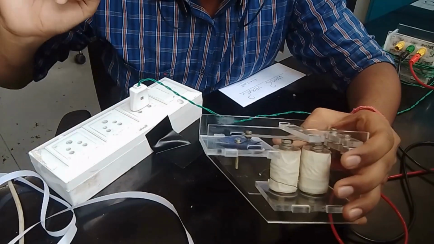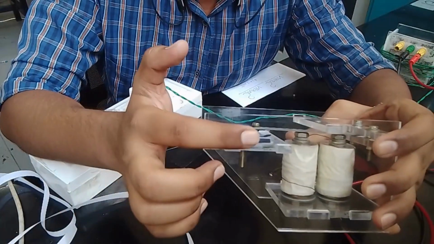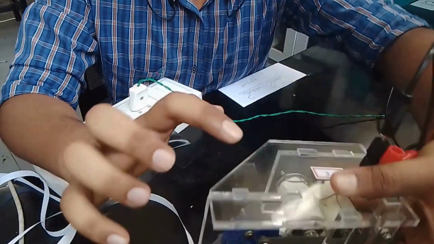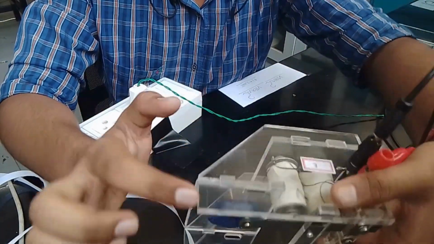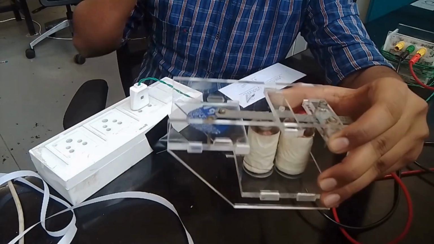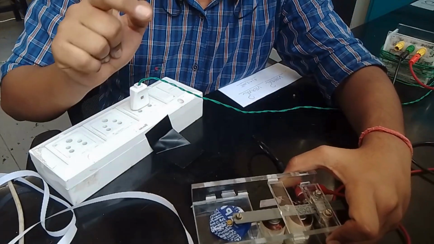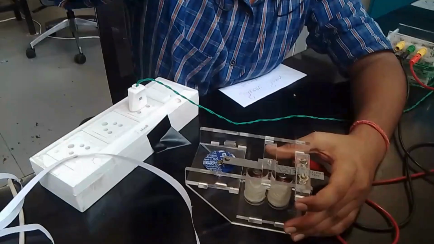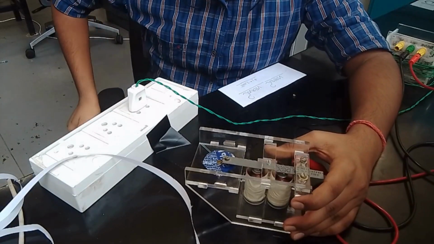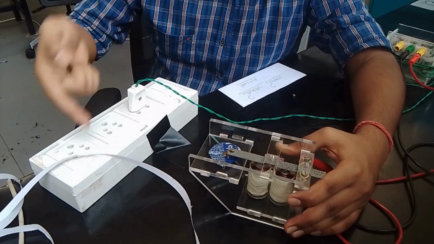So the idea is to pass the paper tape from this side to the side over here. There are two holes, and the paper will go below the carbon paper, and finally the ticking will make the marks. I will be demonstrating how the ticker actually marks over this paper tape.